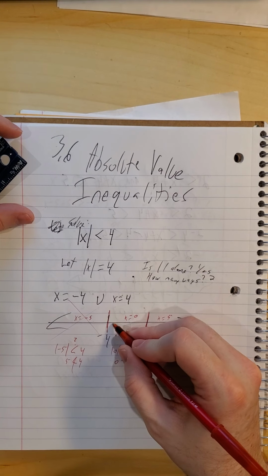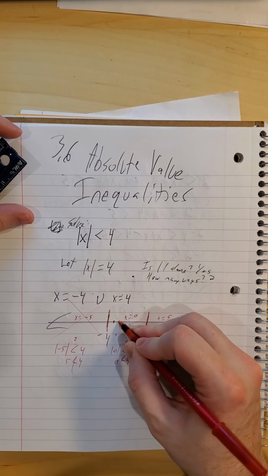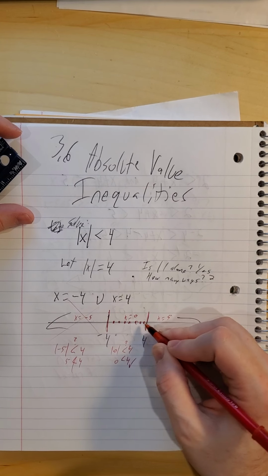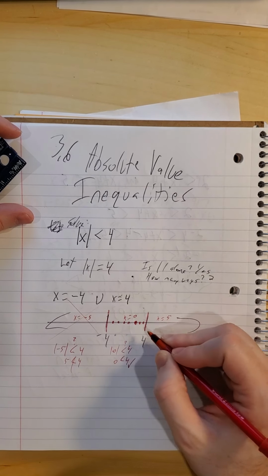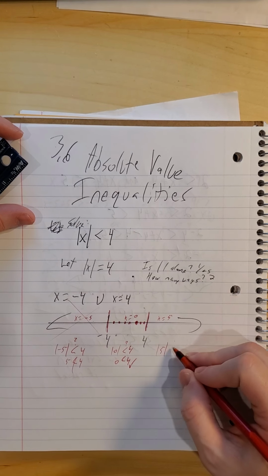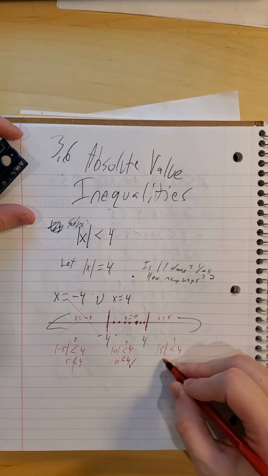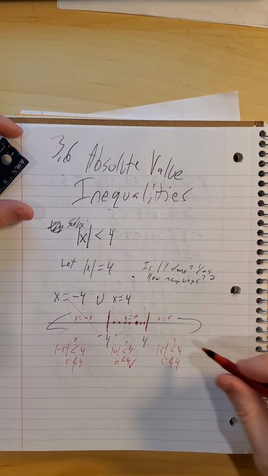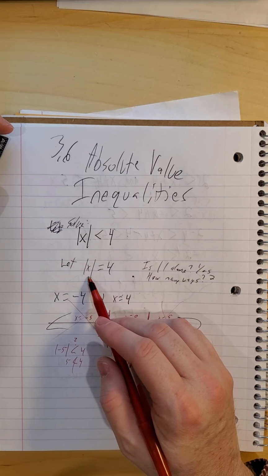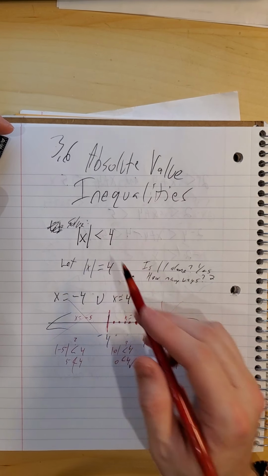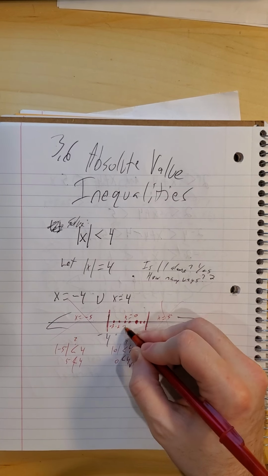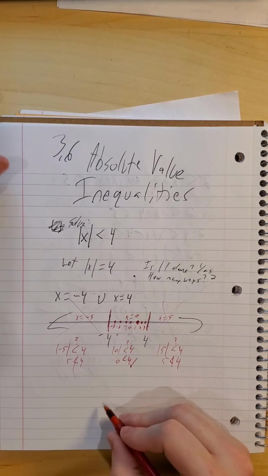So I want the -3, the -2, the -1, the 0, the 1, the 2, and the 3. We'll talk endpoints in a moment. Trying out the 5, absolute value of 5, possibly less than 4. 5 is not less than 4, so I can't keep that section. Strict inequality, 4 is not less than itself, so we would not keep the endpoints. So we have -3, -2, -1, 0, 1, 2, and 3.